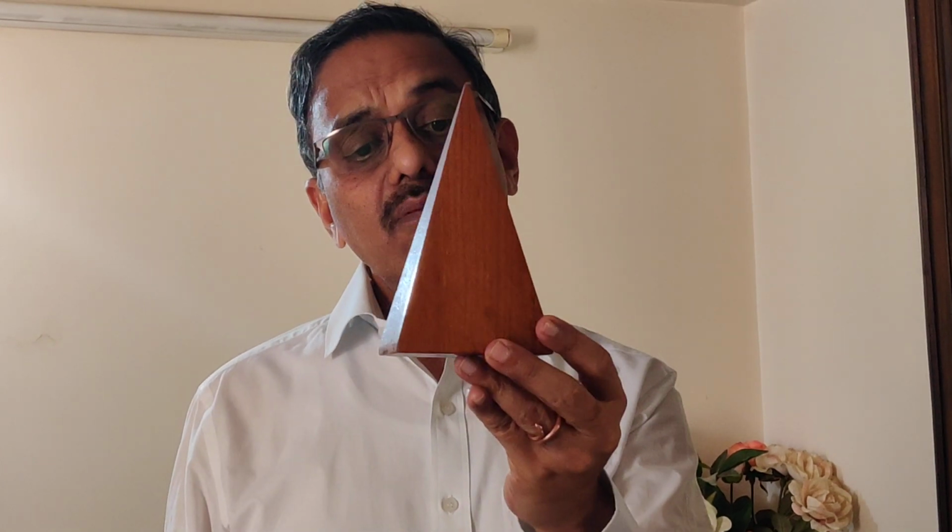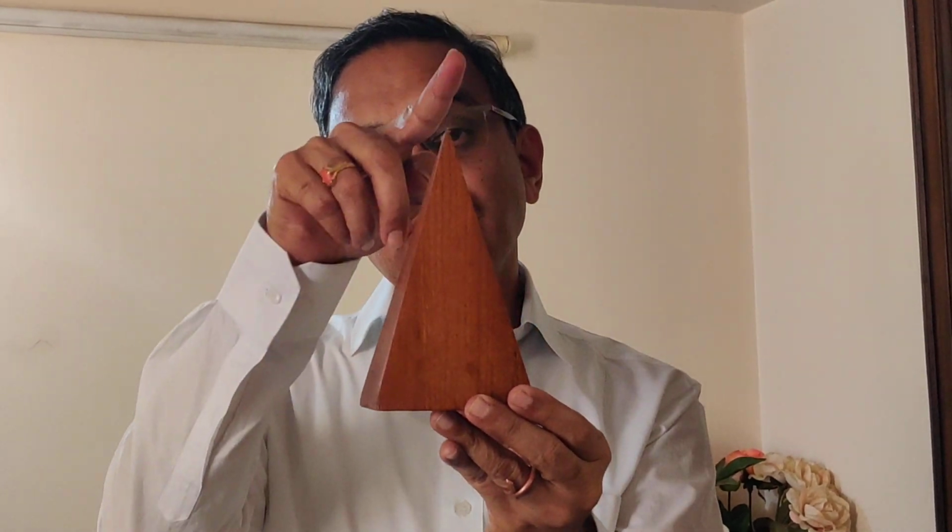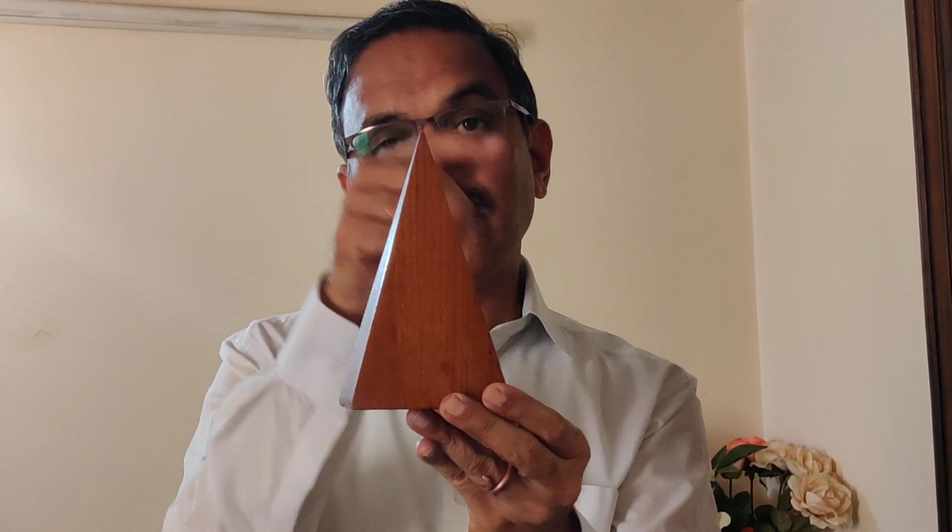There is one difference when you draw the top view of a prism or a pyramid. In case of a prism, if it is a rectangular prism, the top view will just be a rectangle. But here, if you want to draw the top view, you are able to see the slant edges as well, so you need to draw the slant edges also in a pyramid.